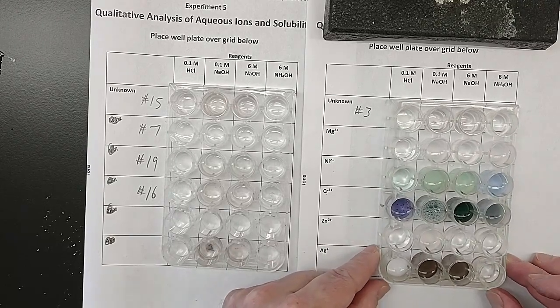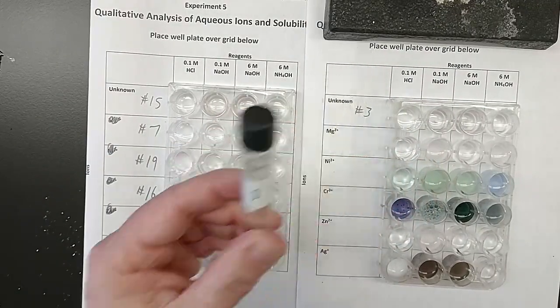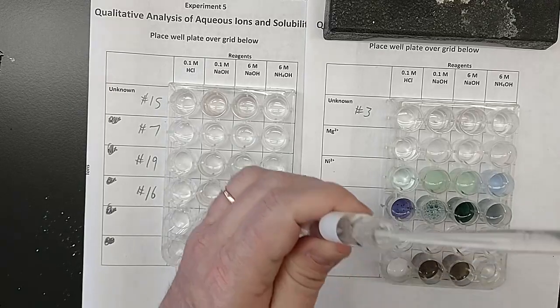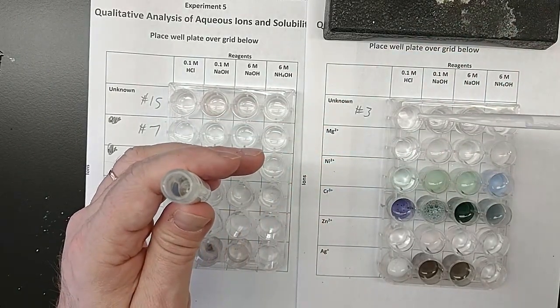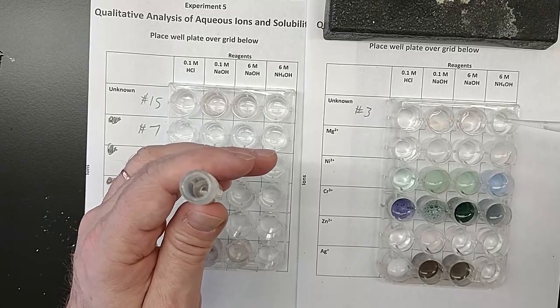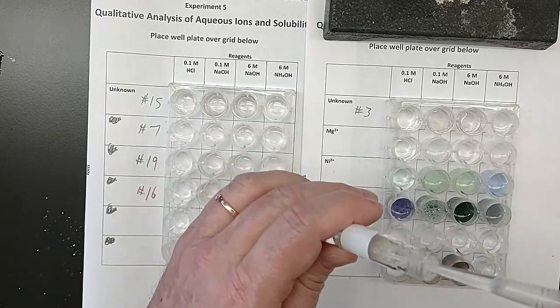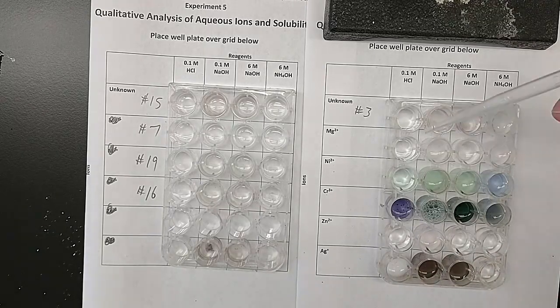Let's move on to the unknowns and see if we can figure out what it is based on its behavior. You'll be assigned one of these 5 unknowns. Unknown number 3. Starting off clear and colorless, see it in the tube. I'll add 10 drops or so, and stir.